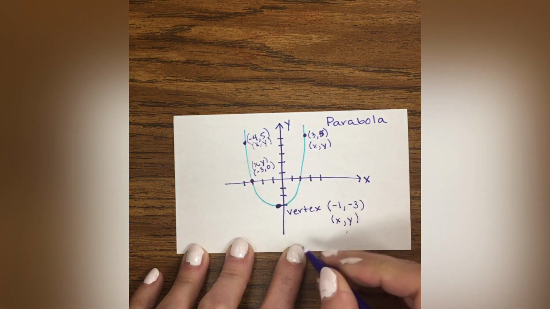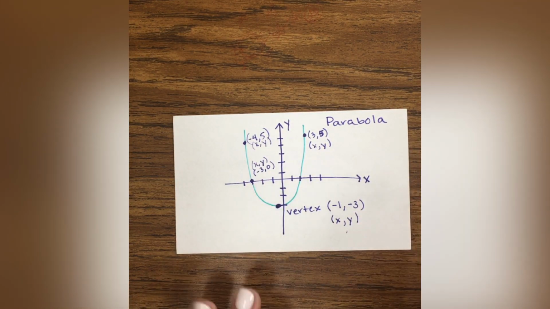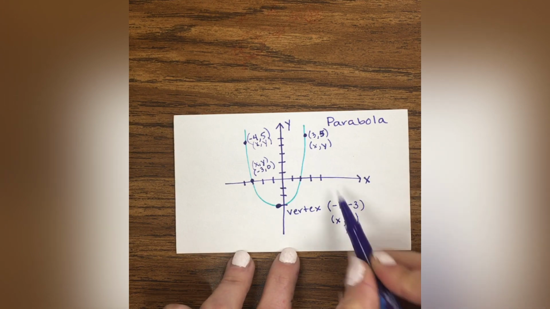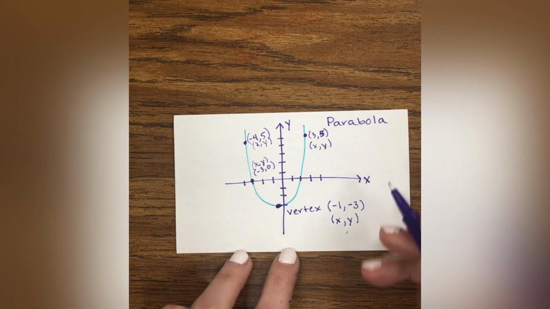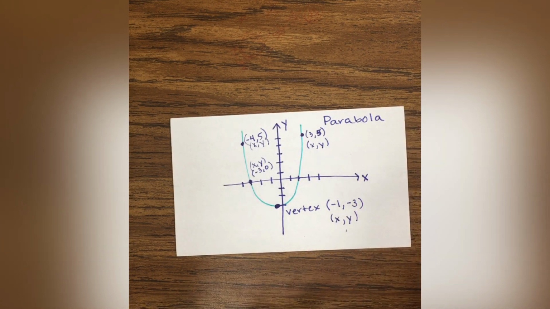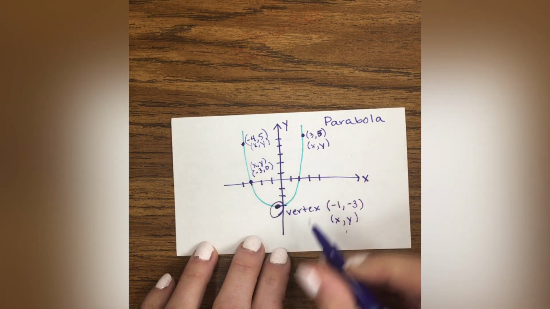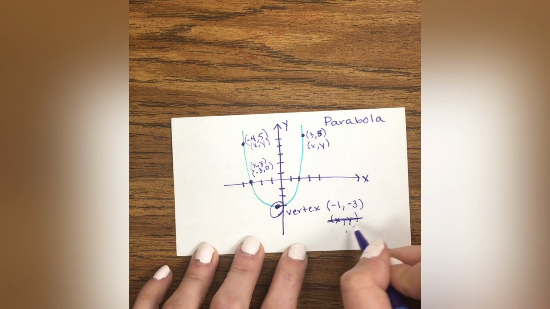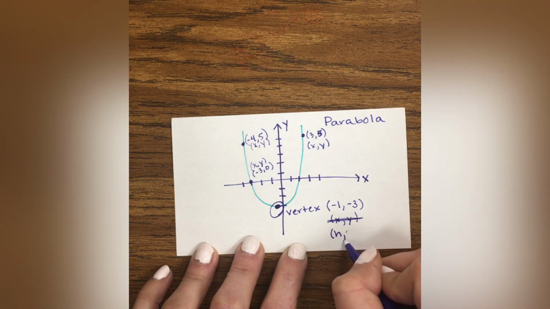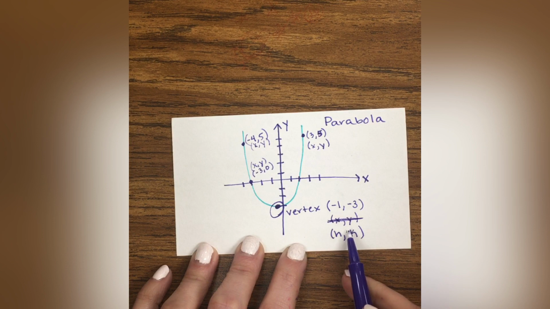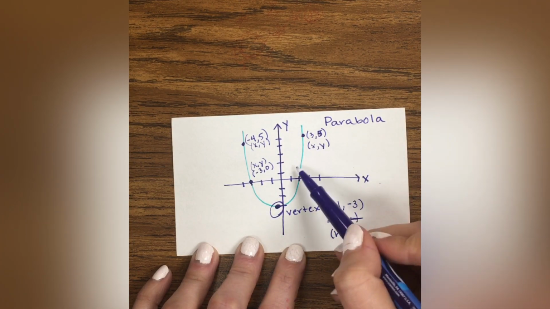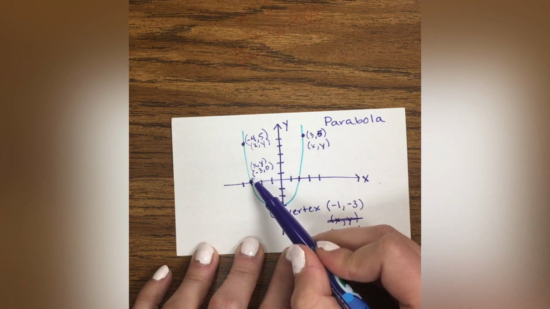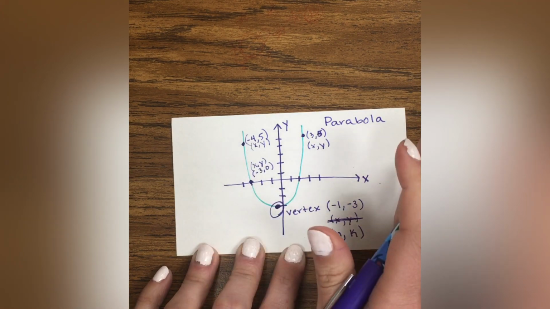And so the problem arises where the vertex is a very special point, but it's given the same x and y. And so to make it known that this point is a very special point, instead of writing x, y, we give it the name h, k. So h, k just means that whatever that point is, that's our vertex. So it's a very, very special one. Whereas x and y could be any point. It could be this point, it could be this point, doesn't matter.